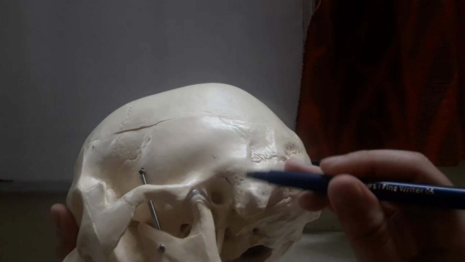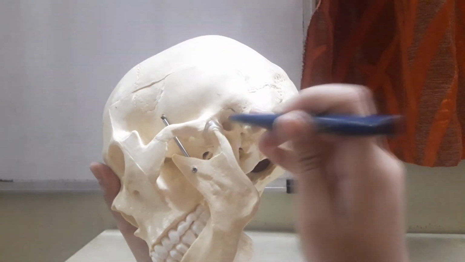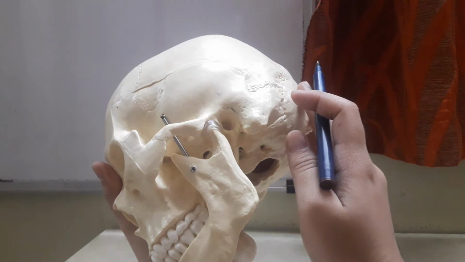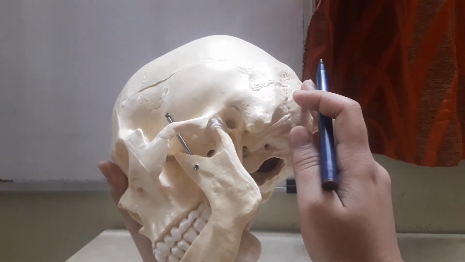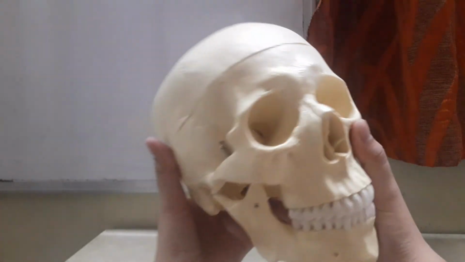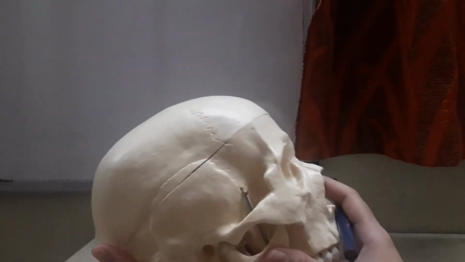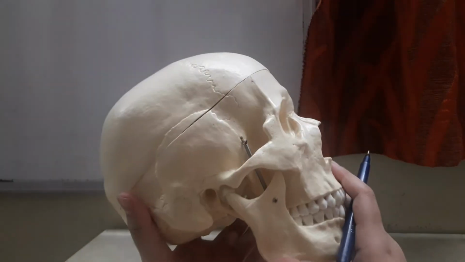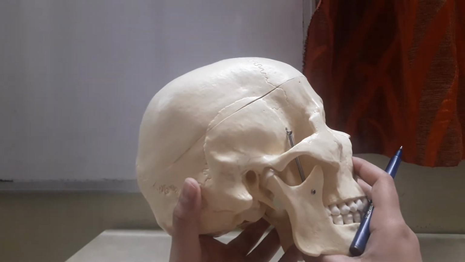Here also you can see this hole. What is this hole known as? It is known as the external acoustic meatus, or we can say external auditory meatus. Now speaking about the ear ossicles, here we have three, and here we have three ossicles in the inner ear. The names of the ear ossicles are malleus, incus and stapes.